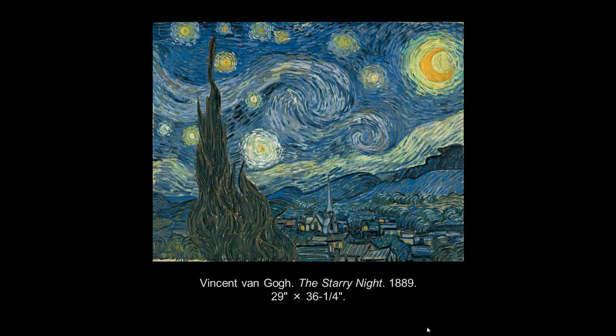He's going through this time in his life when he realized how small he is compared to the entire universe and everything that's going on. That's what this painting is meant to depict. But it still has that very impressionistic brushstroke.